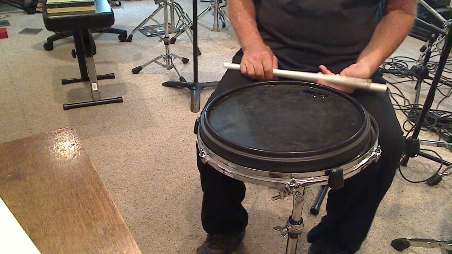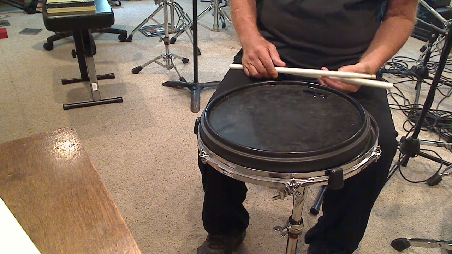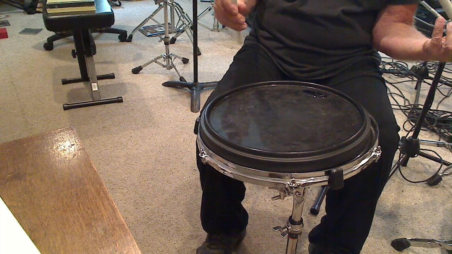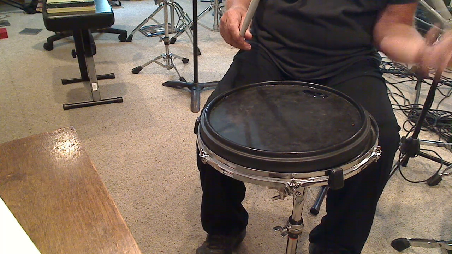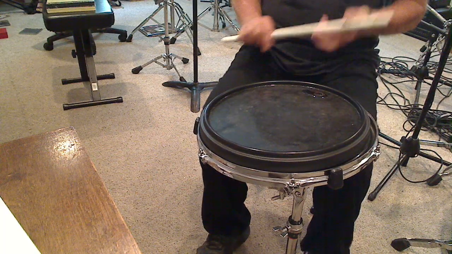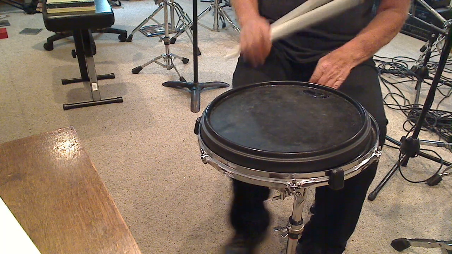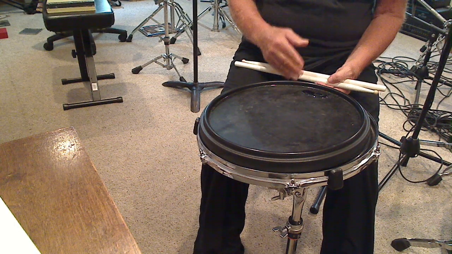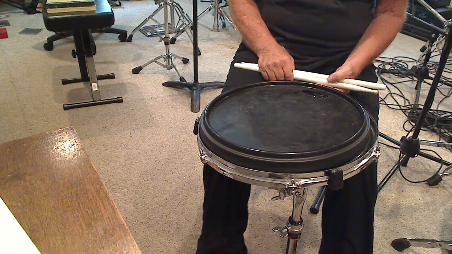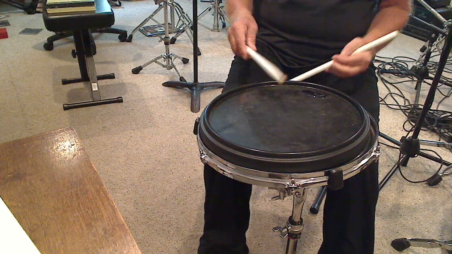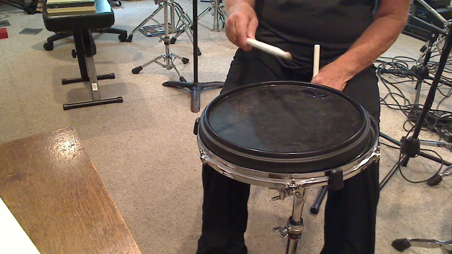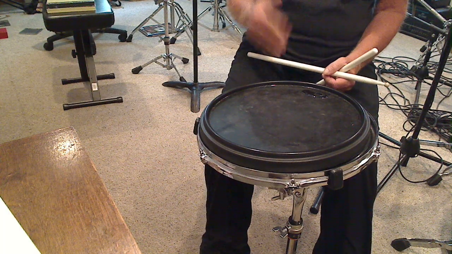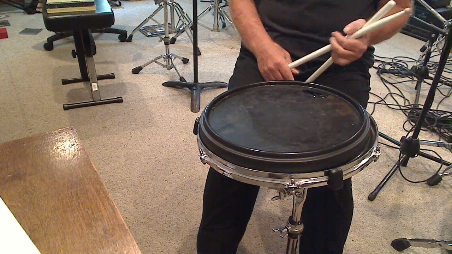Now, the way it's presented in Stick Control book is just 1 and 2 and 3 and 4 and. Now, when someone says to swing that, I just played it straight up and down. Now I'm going to present to you what swing is. When we're playing the eighth note, 1 and 2 and 3 and 4 and, it's not stiff, but it's just straight up and down.